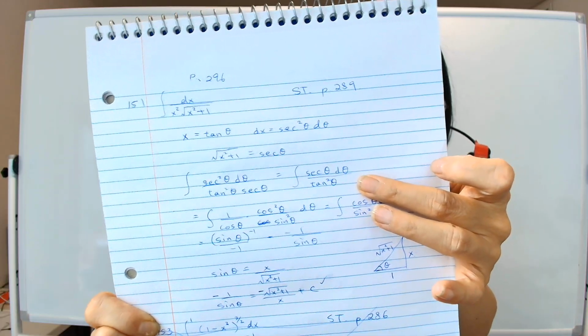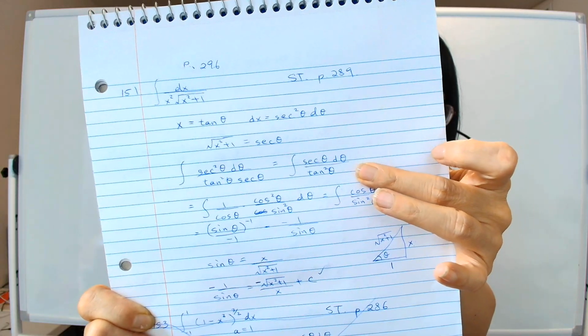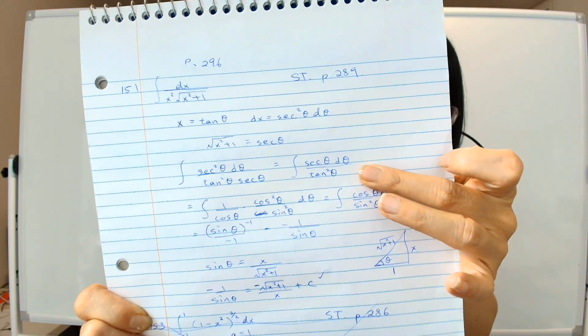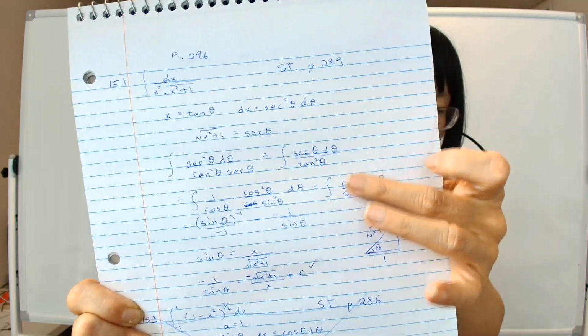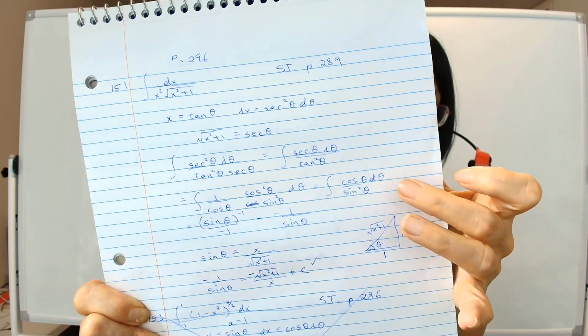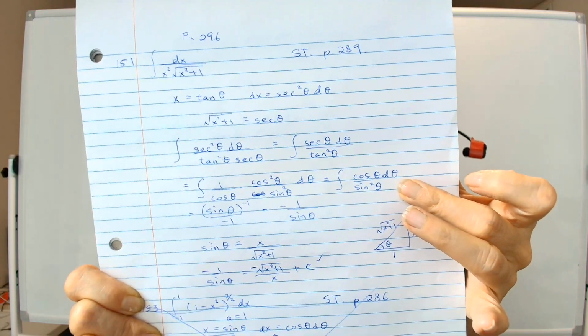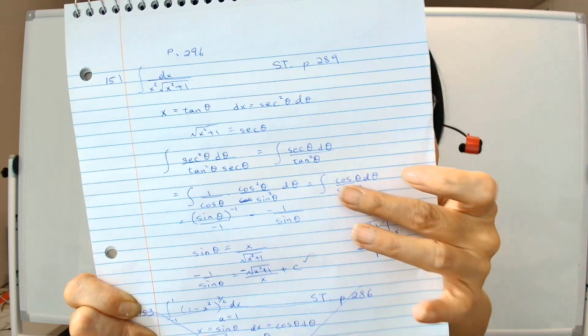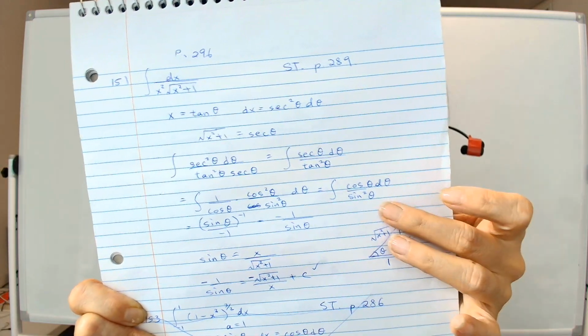Then you can plug everything in, and you end up with a fairly simple looking trigonometric fraction. Then you simplify it some more, and you end up with this thing, which is very nice because you have sine squared on the bottom, and then du, cosine theta d theta, right there on top.